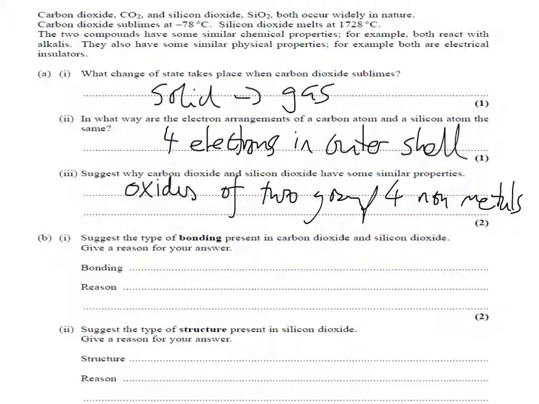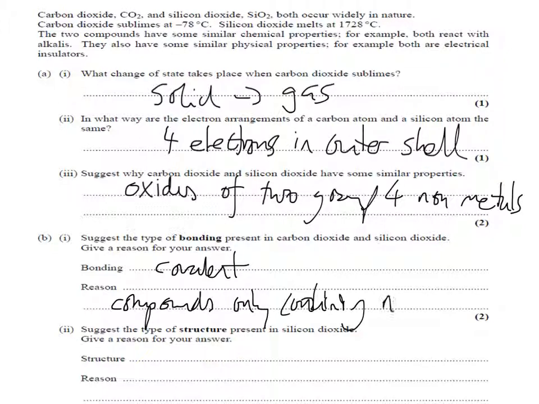So you might expect them to have very similar chemistry. They're both oxides of 2 group 4 non-metals, and because they are non-metals bonding to oxygen, you'd expect the bonding to be covalent. Both of them would have covalent bonding, and that's because they're compounds only containing non-metals. So very similar.